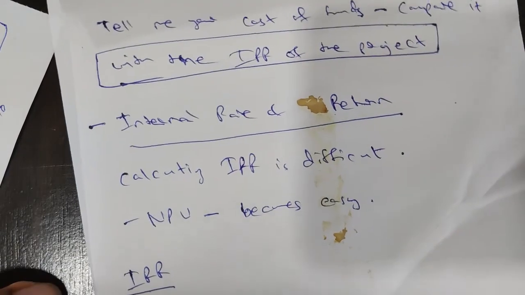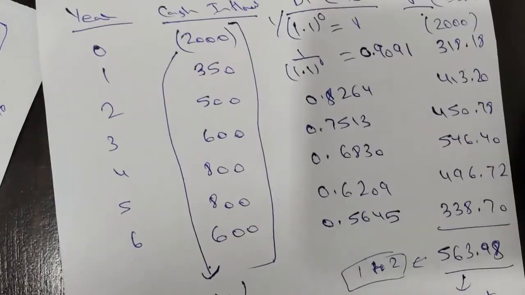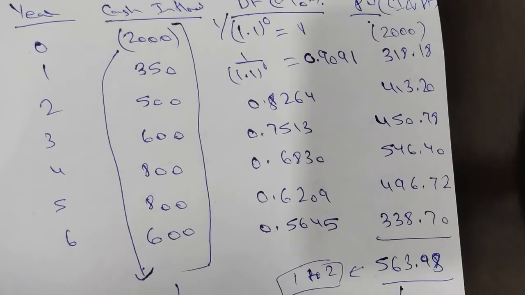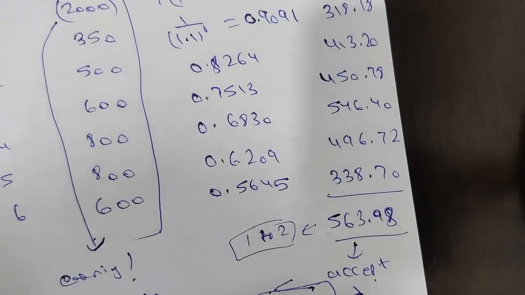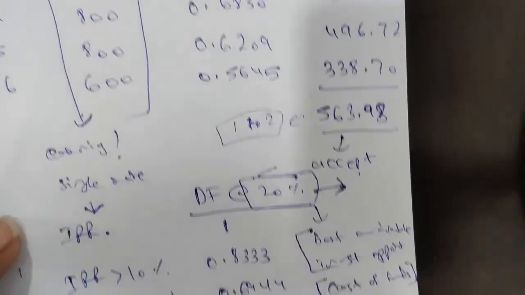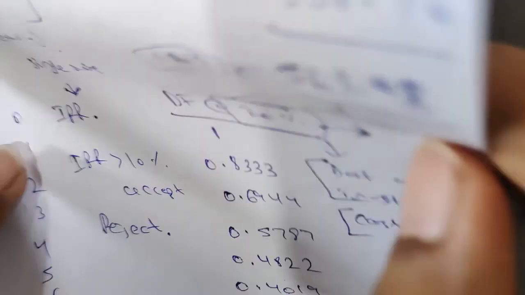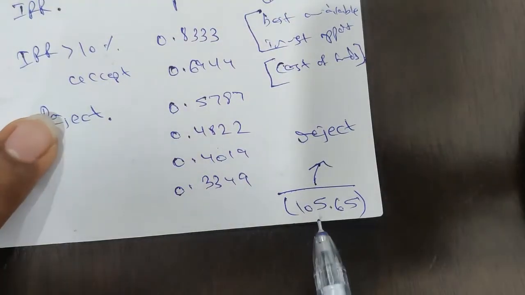So if you see this example, your 10% gave an NPV of 563.98. Your 20% gave an NPV of 105.65.